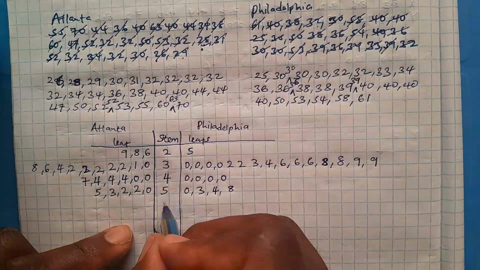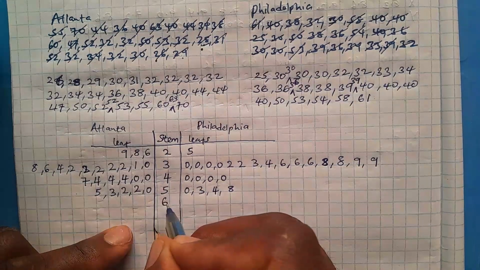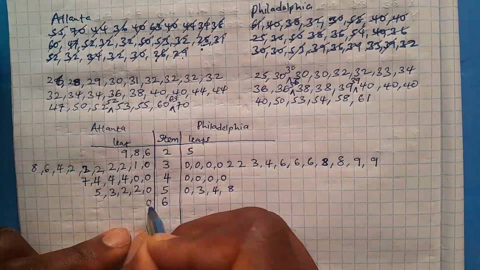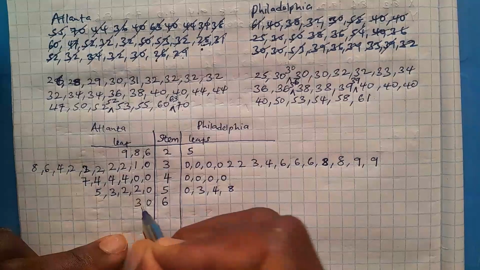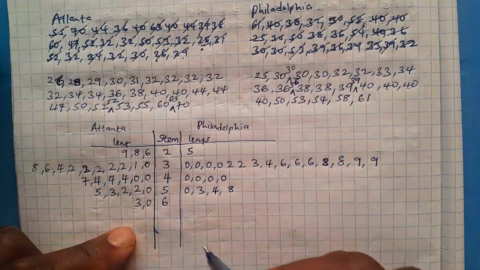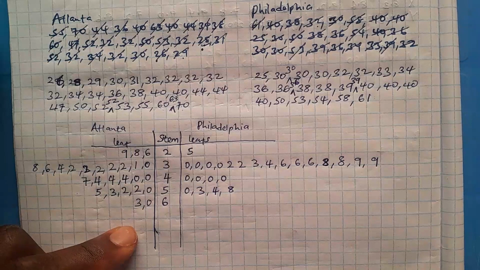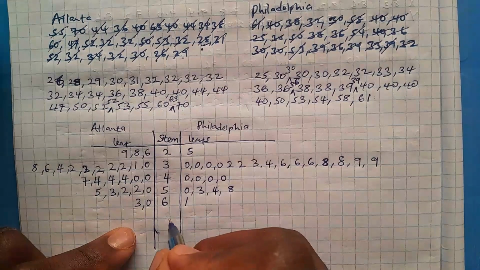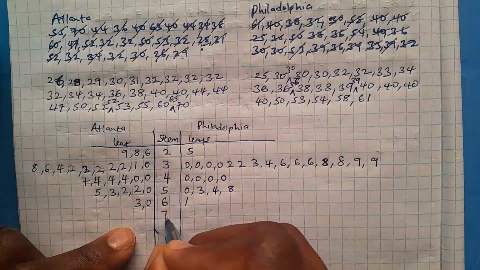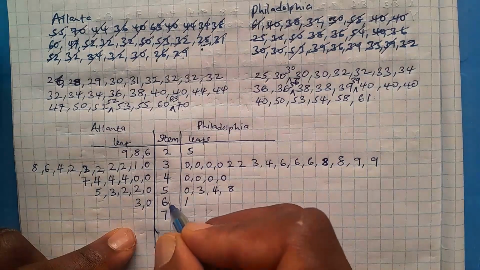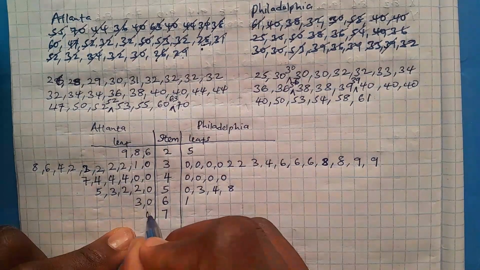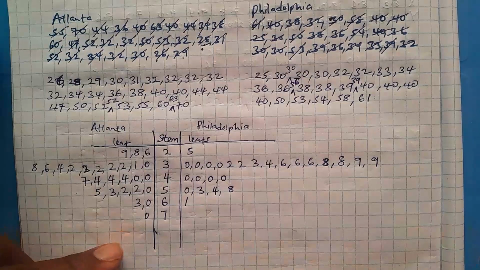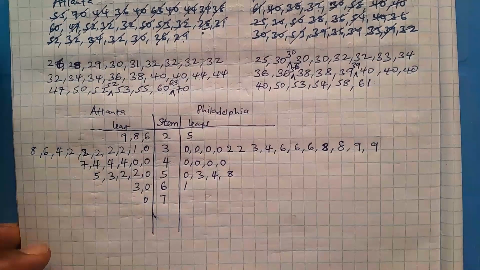We now proceed to 60s, where 6 is our stem. We have 60 in Atlanta, 63. In Philadelphia we have 61. We now proceed to 70s, where 7 is our stem. And in Atlanta we have 70. In Philadelphia we don't have stories up to 70.